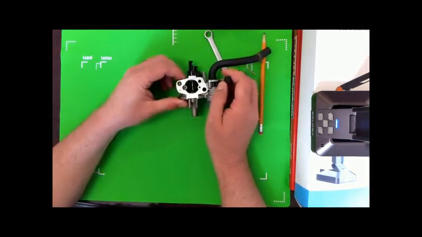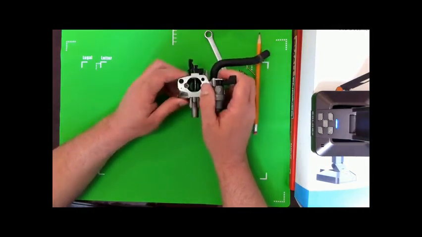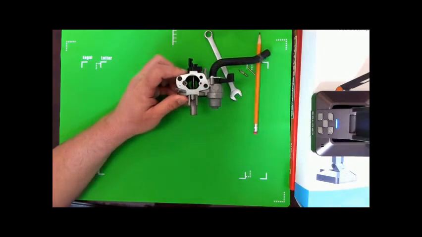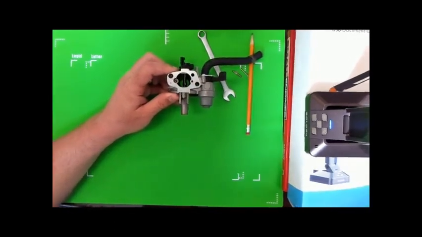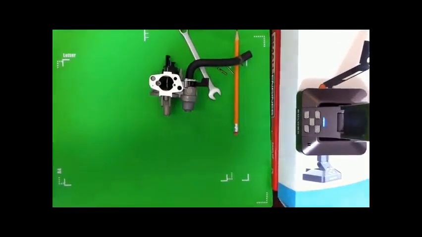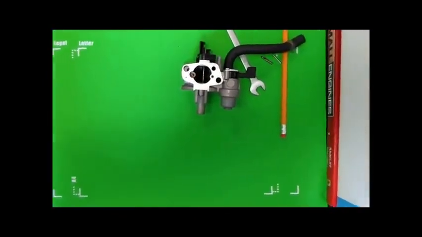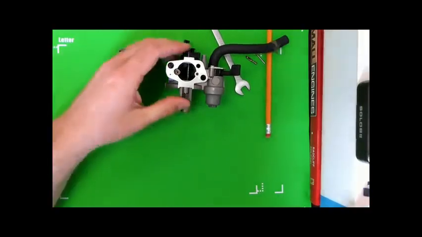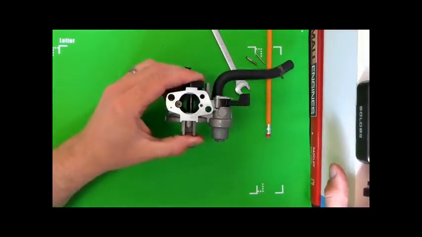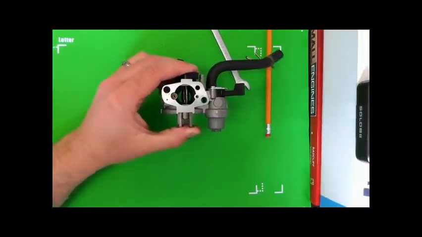As we try to look into this carburetor, and I'll try to hold it here, bear with me while I adjust the camera just a little bit to let you see maybe a little bit better detail of what's going on here.